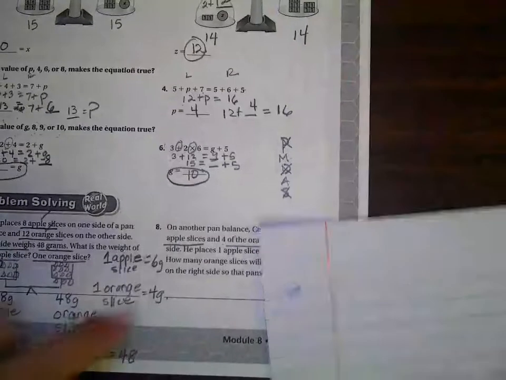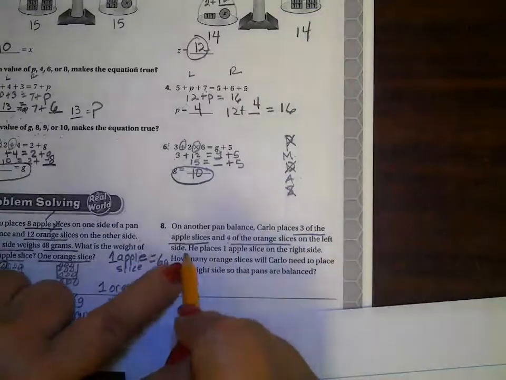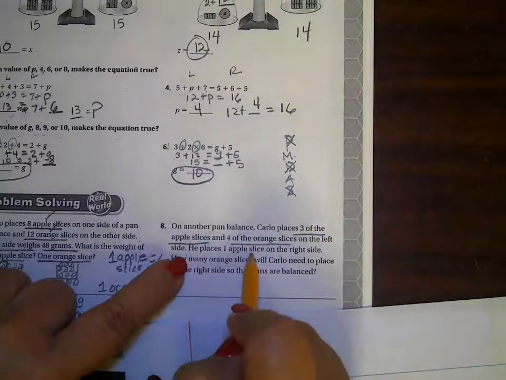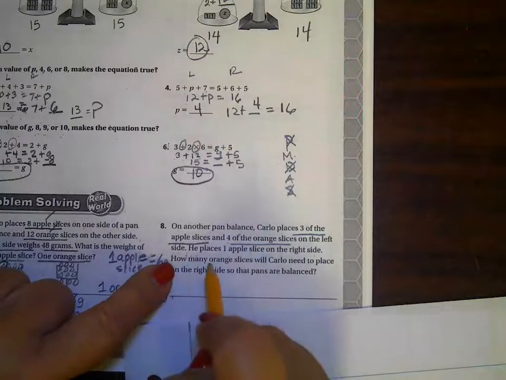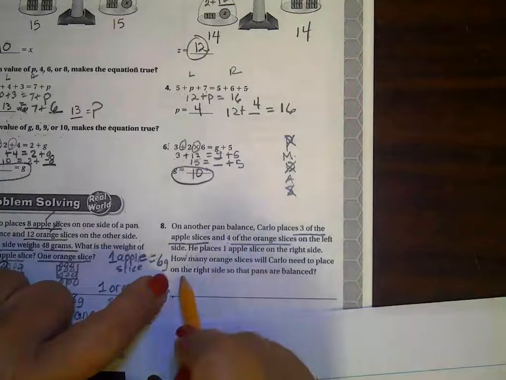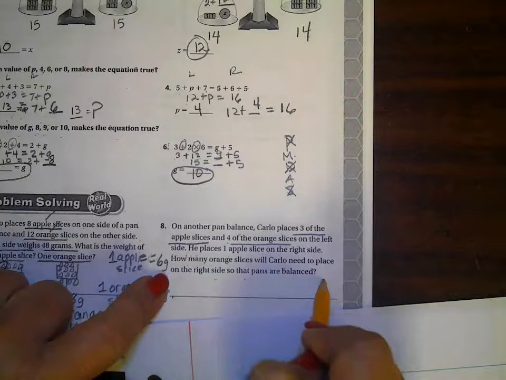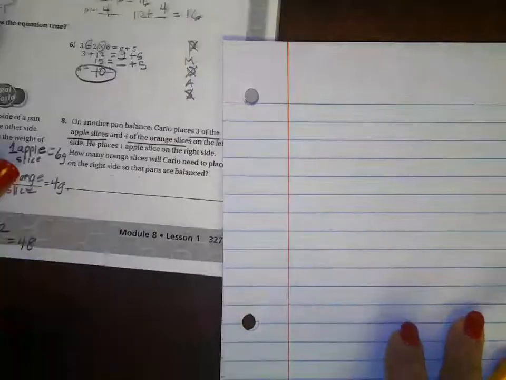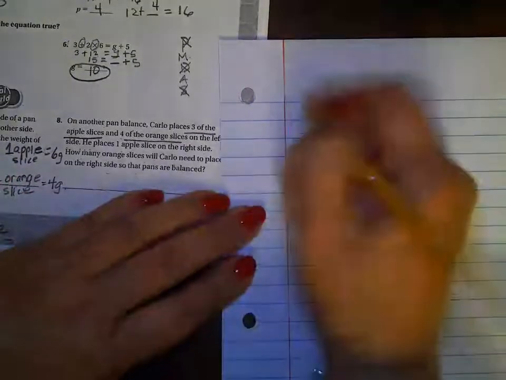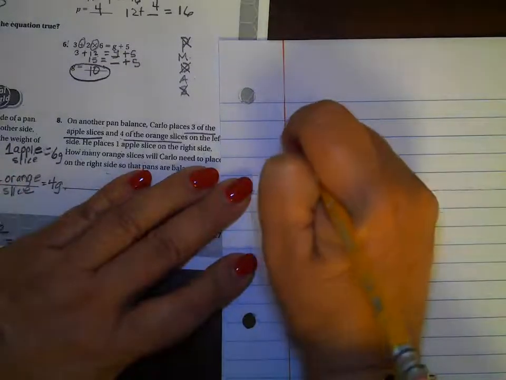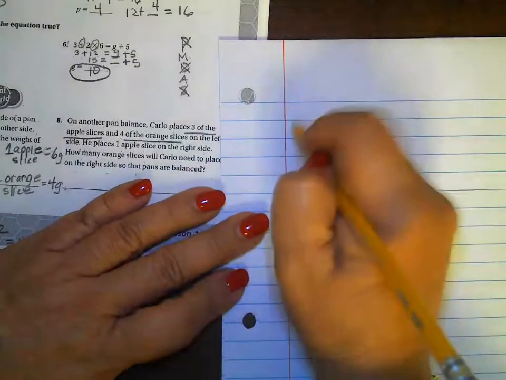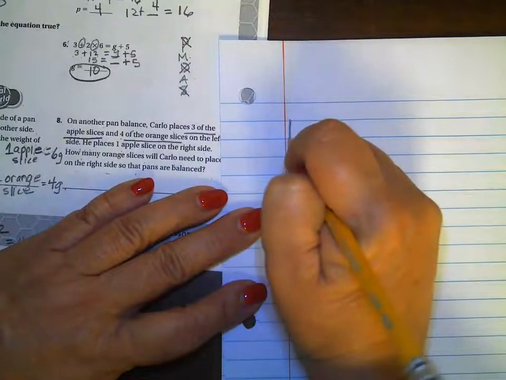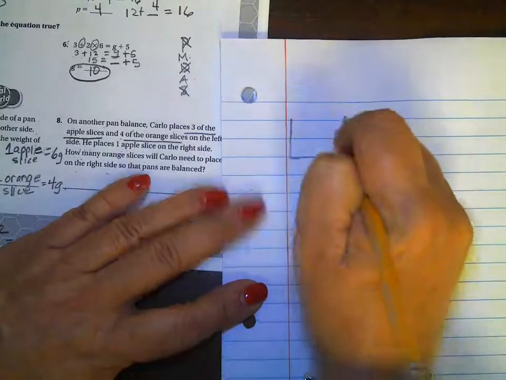Okay, so that's on the left. Then he places 1 apple slice on the right. How many orange slices will Carlo need to place on the right side so the pans are balanced? So let's look at this. Let's see if I can scoot this over, kind of bring this up a bit. I'm going to draw a bigger pan.